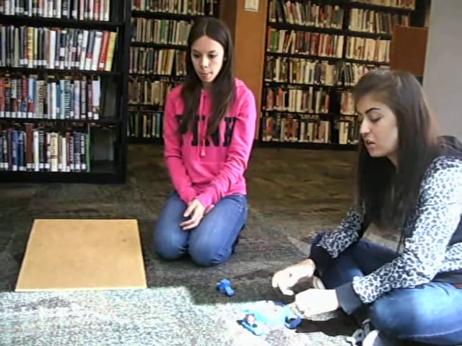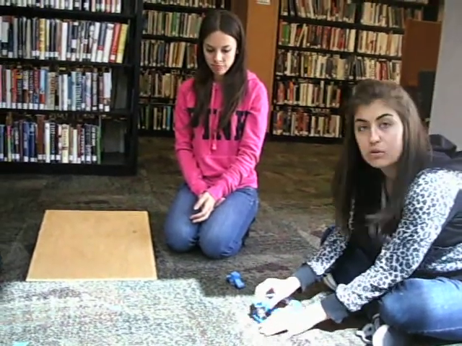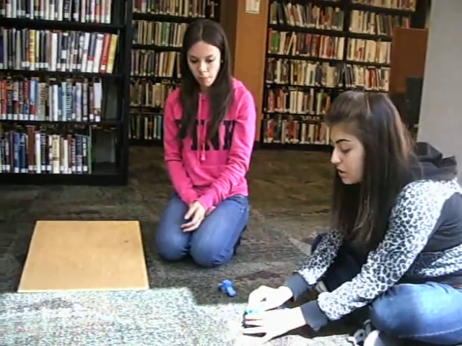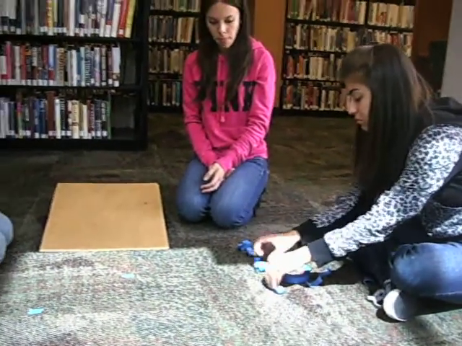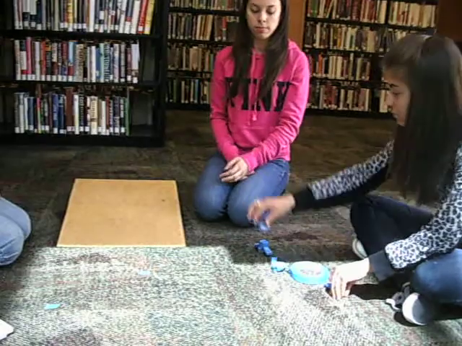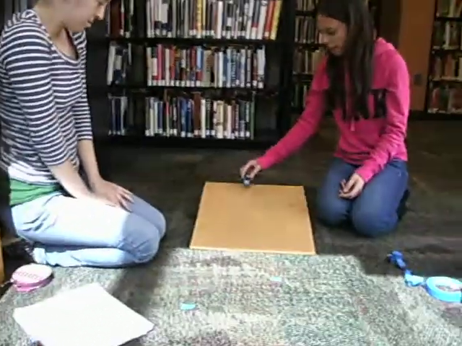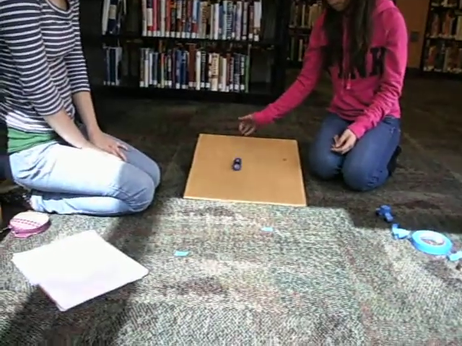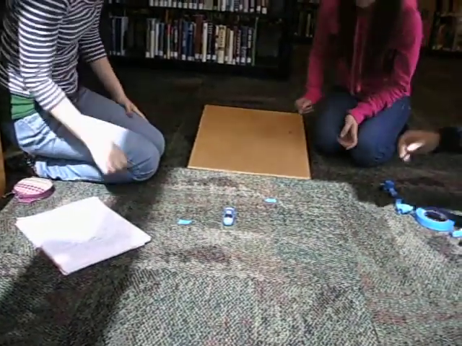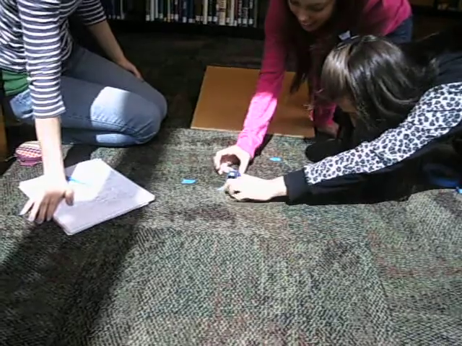Now we're going to do a car with no quarters, just the mass of the car. So we're going to take the car with 20 quarters and take them all off. 1, 2, 3. That's much farther.